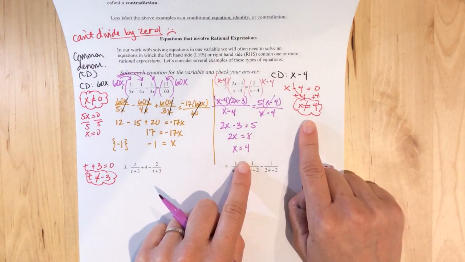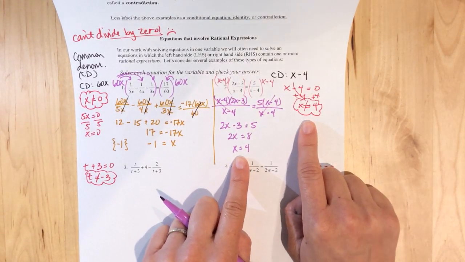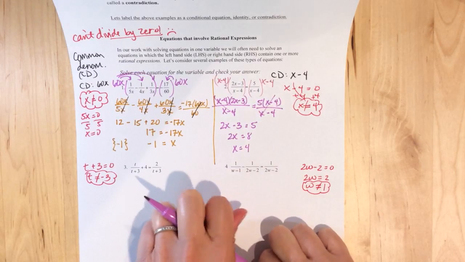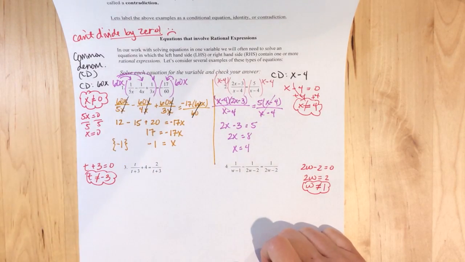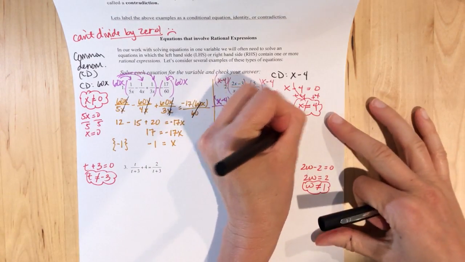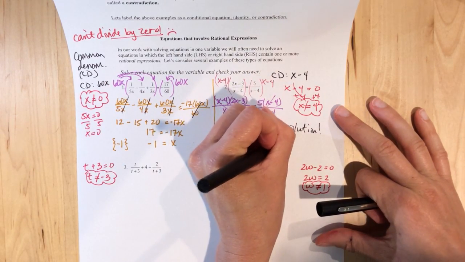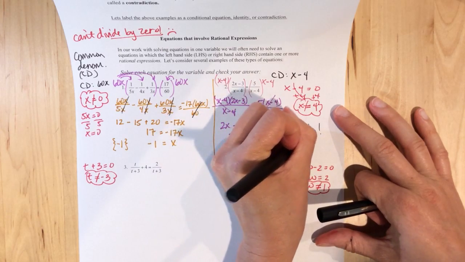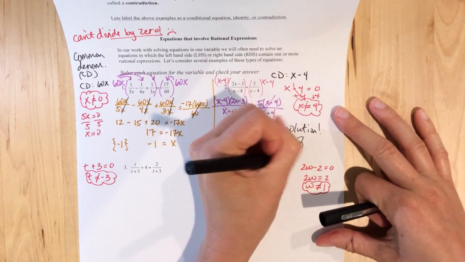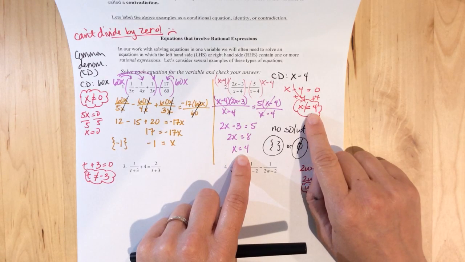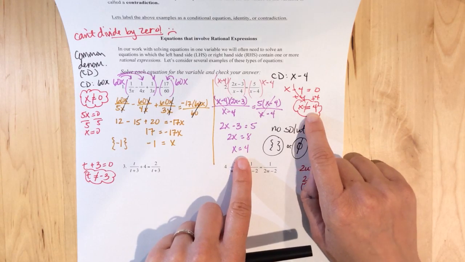But look at the breadcrumb. That's the one number that we actually did not want. So if the answer is actually the only number we can't get, then what the heck's the answer? What do you think? No solution. So again, that's the empty brace or that 0 with the line through it, right? So no solution. Because remember, 4 is the one number that we could not have.